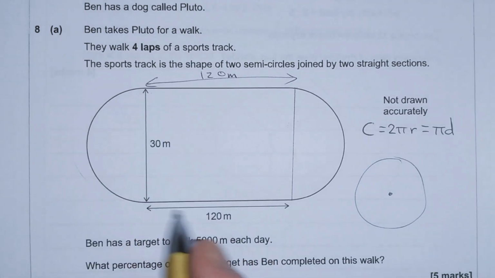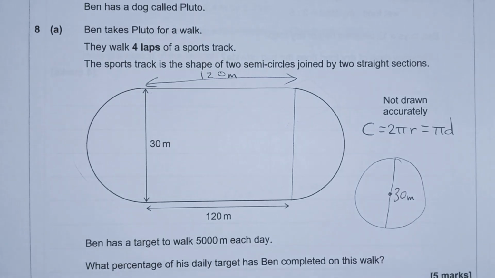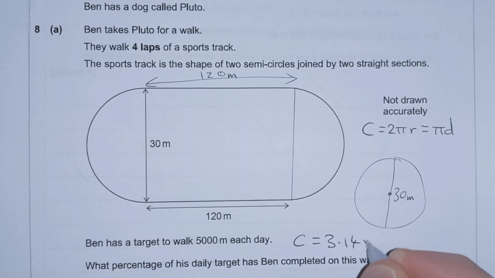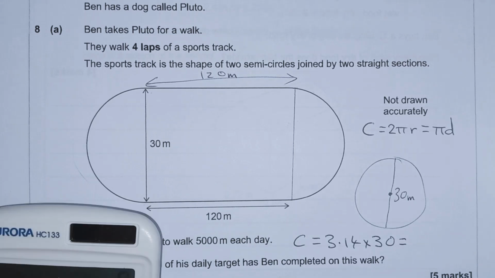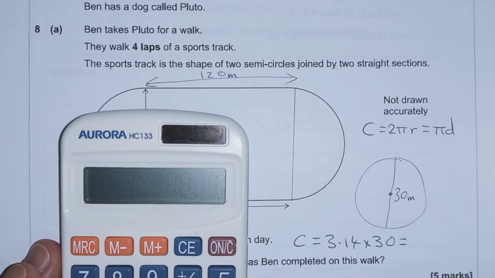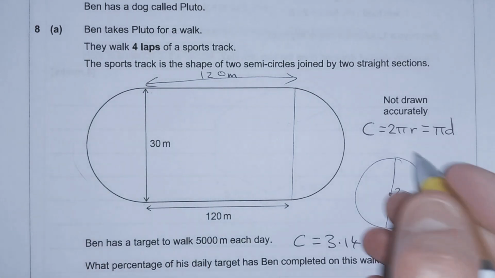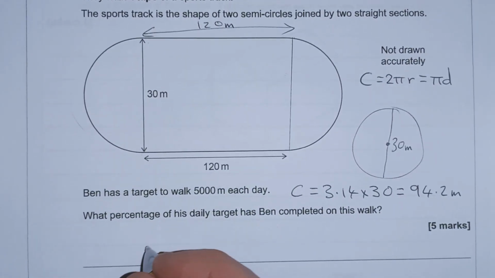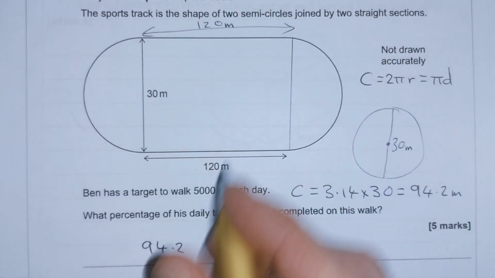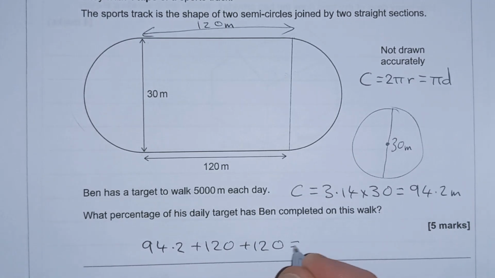And in fact, that's what we've got here. Our diameter is 30 metres. Okay. So our circumference is equal to pi, which is 3.14, times our diameter, which is 30. So 3.14 times 30, we've got 94.2 metres. Okay, that's all the way round. So what we've got to do with that, we've got 94.2 metres, we've got to add on 120 metres up there, and we've got to add on another 120 metres at the bottom.